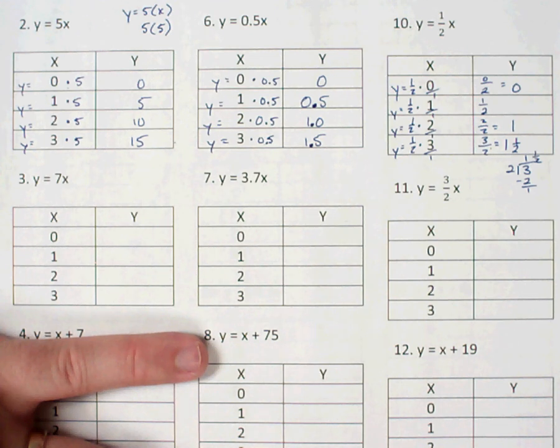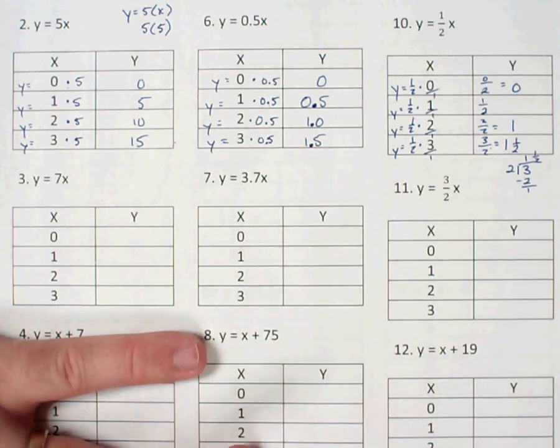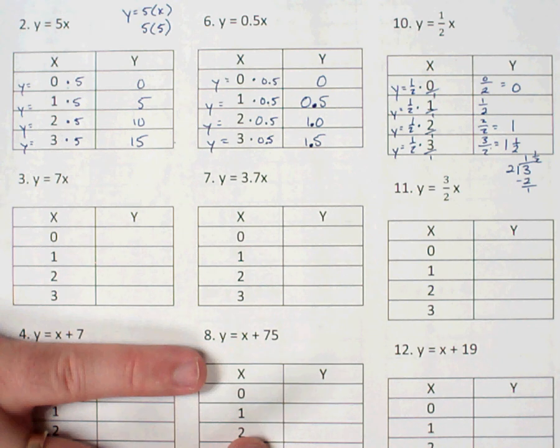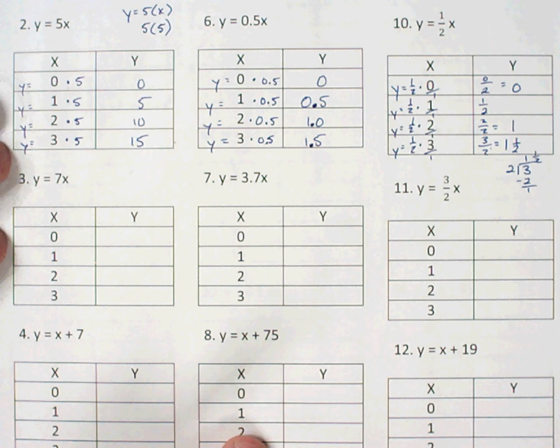And you're just multiplying the fraction, just like we've done them before. The only difference is we're just inputting it here into our function table. And you're going to do the same thing with number 11. All the other practice problems on this assignment are just variations of that.